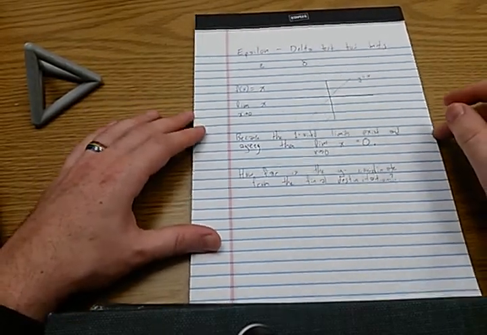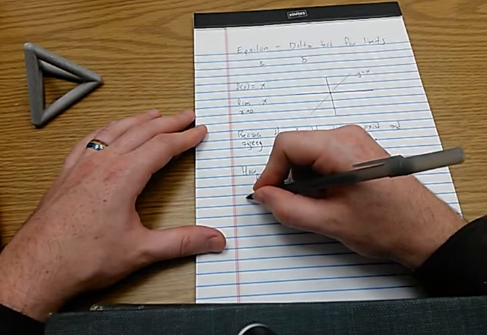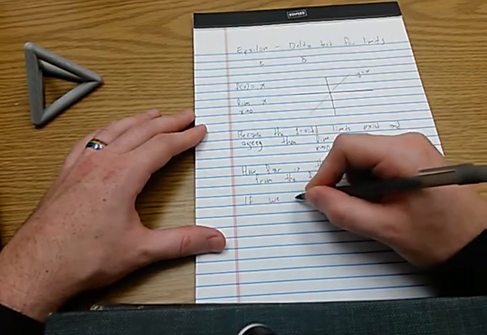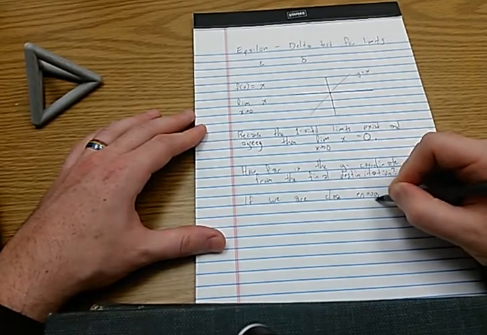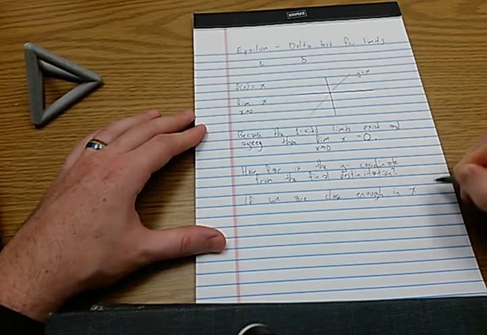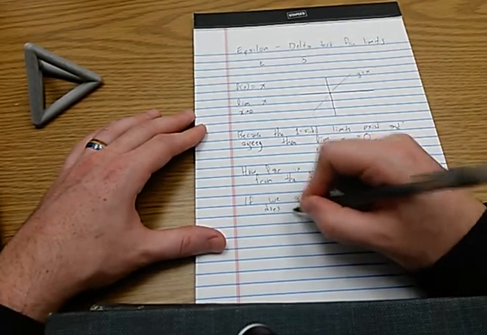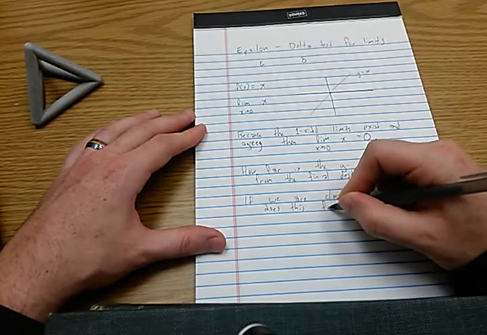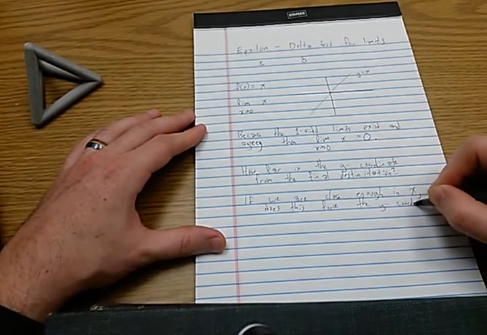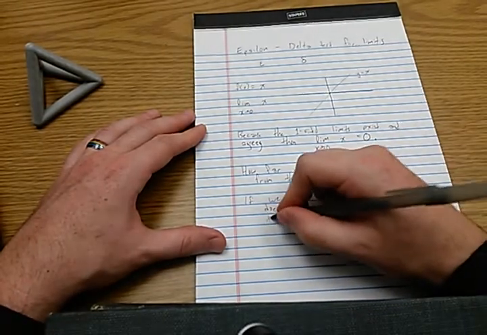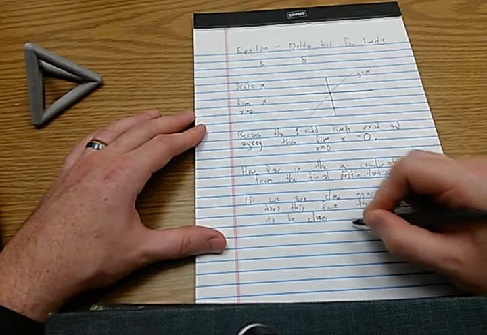And I also want to know if we are close enough in the x coordinate, does this force the y coordinate to be closer to the limit?